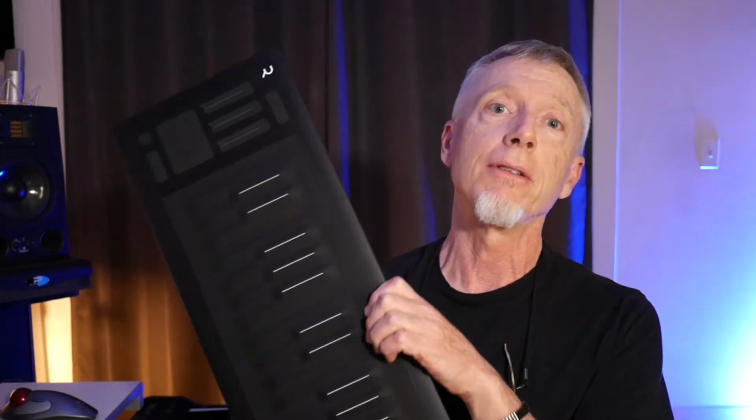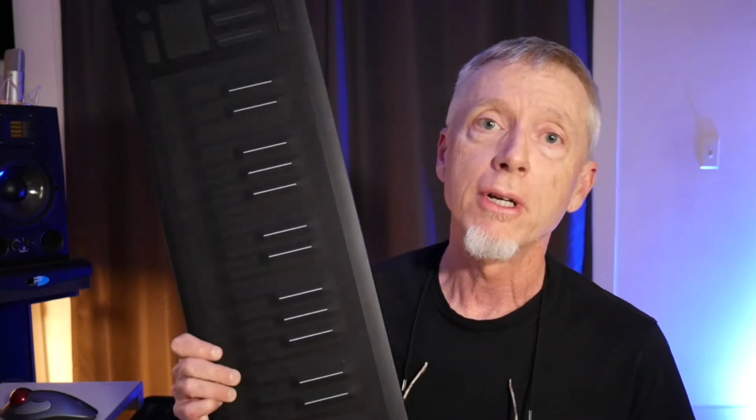Okay, so when I was first introduced to Roli, it was a bunch of years ago at Keith McMillan's house. The man who founded the company had brought the Seaboard Grand to show us. Don Buchla was there, and Keith McMillan, and some other Bay Area composers. And at the time, I said, "This is not for me. I'm a pianist. I don't press on keys."